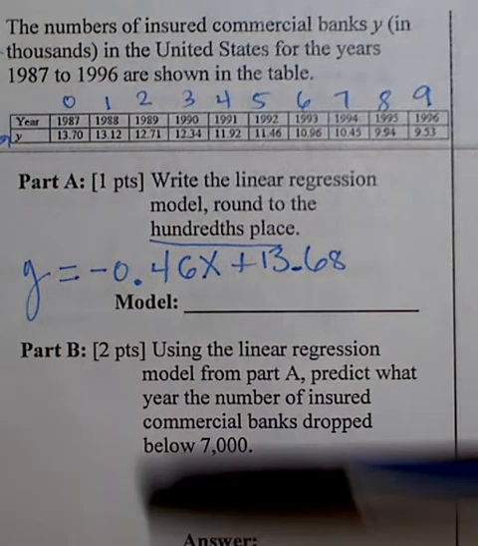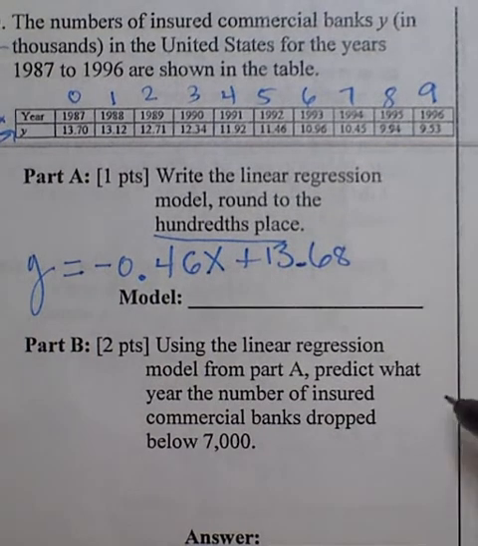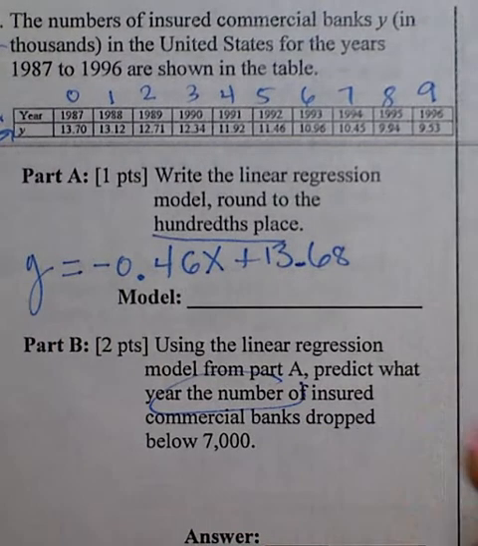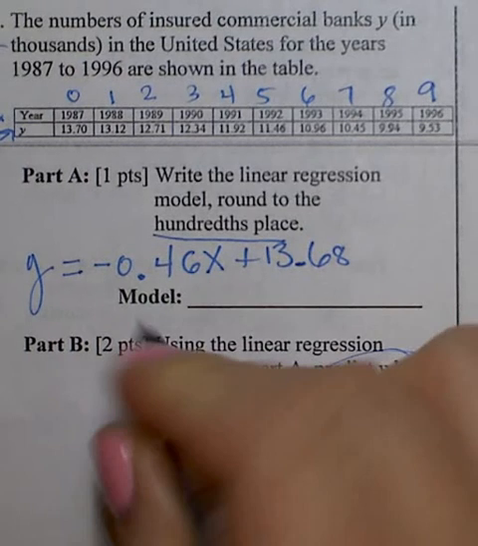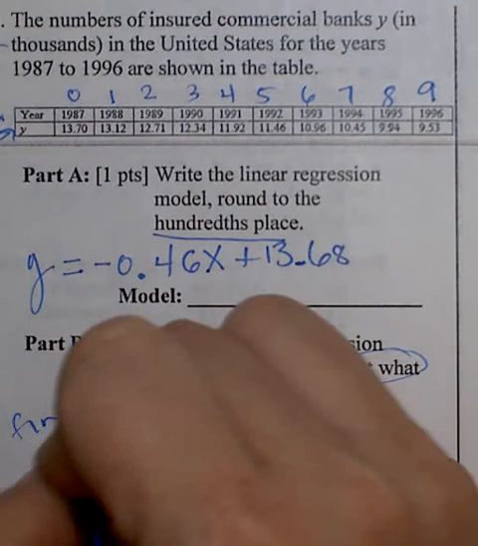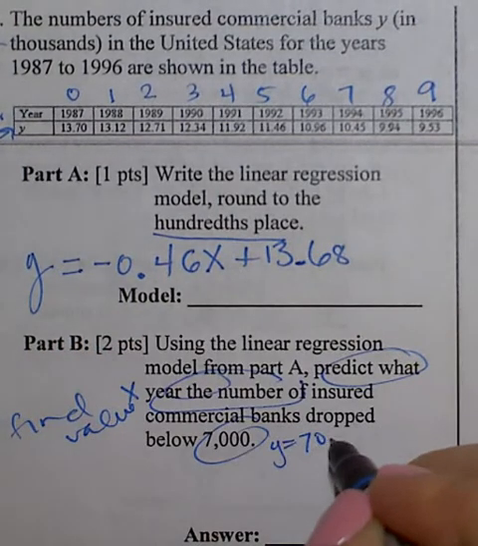Using the linear regression model from part A, we're going to predict the number of insured banks. We want to know the number of banks. Okay, so we want to know the number of insured commercial banks. Whoops, sorry. Predict what year. So I want to know the x. So I want to find the x value, and you're given a y value of 7,000.